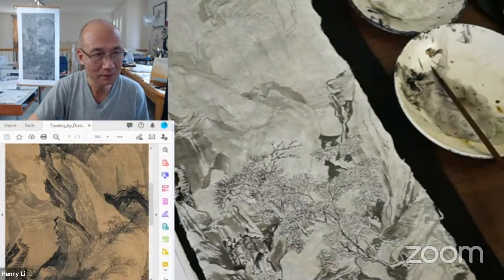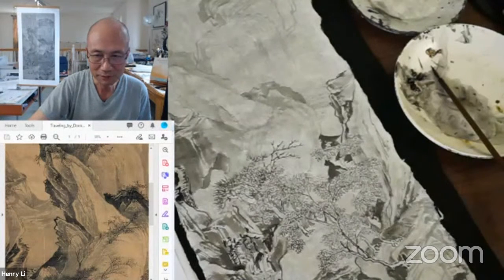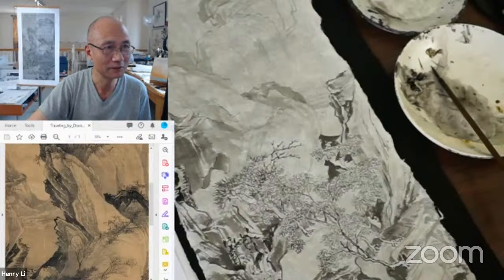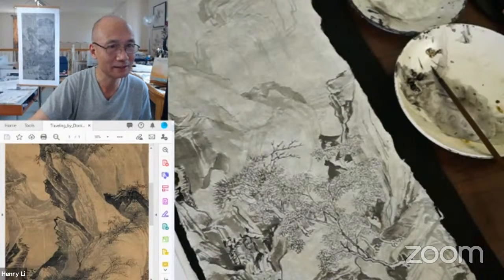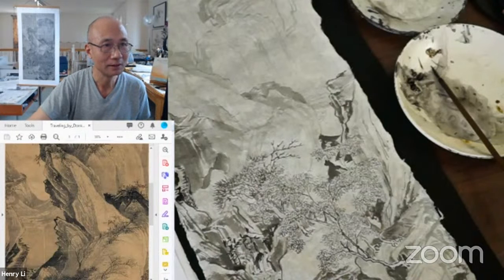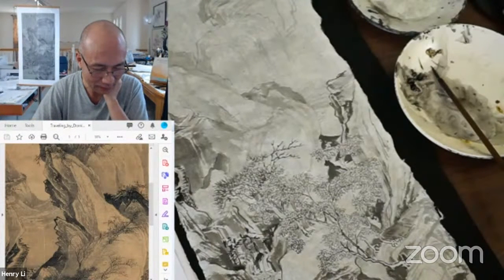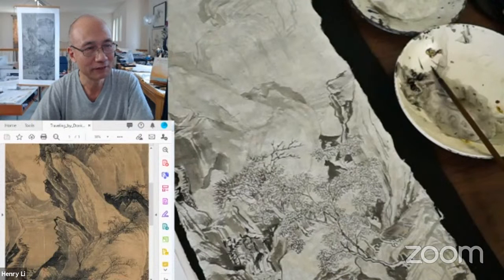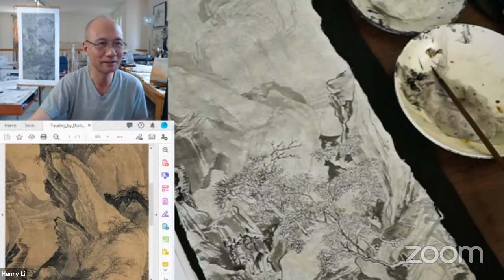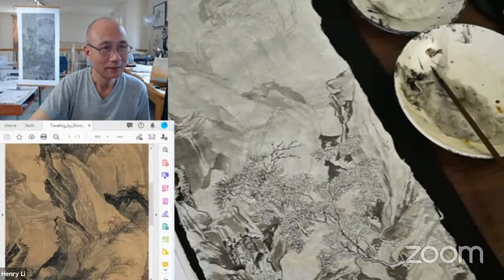Let me share with you another reference I collected from his contemporary artist, Chiu Ying. Both of them are good figure painters, and died not very old, like Tang Ying was 55 and Chiu Ying maybe 60, something like that. But both of them are very prolific, very detailed artists.